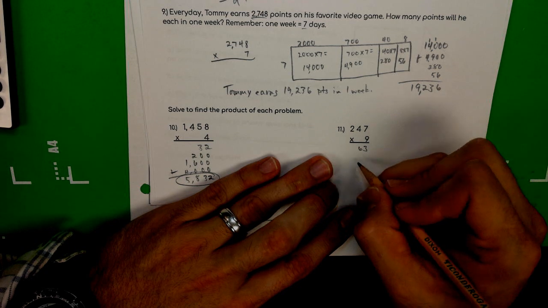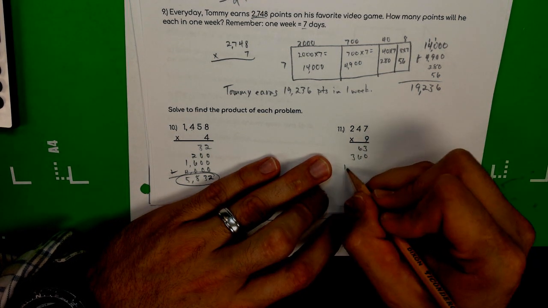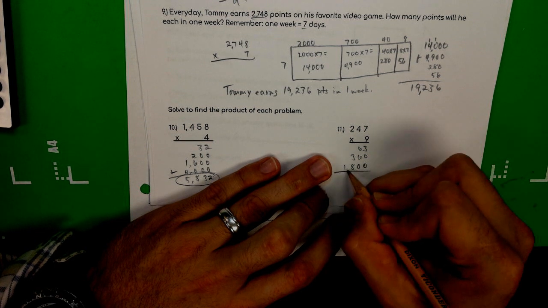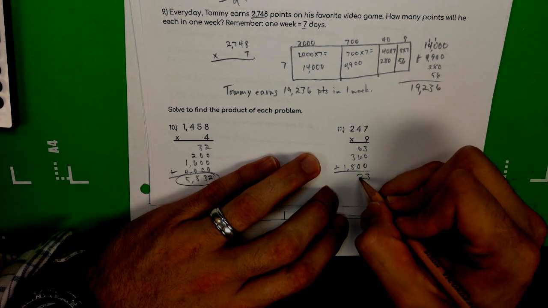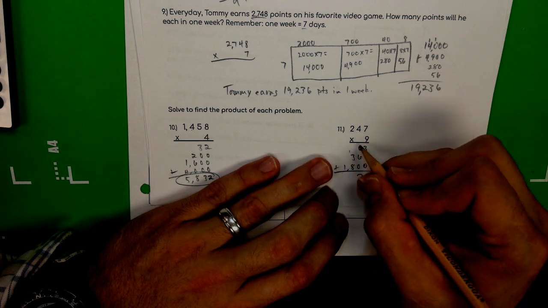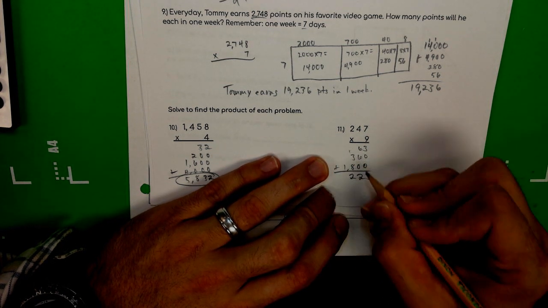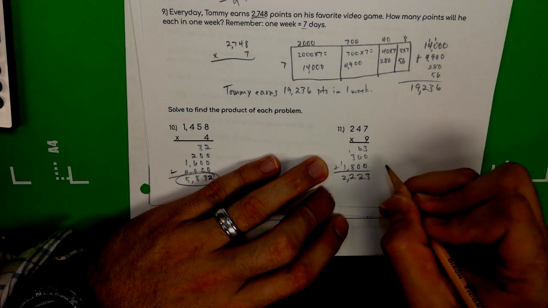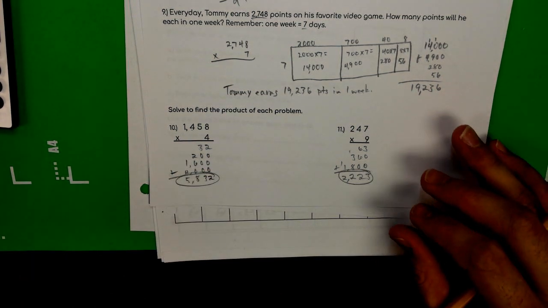Number 11, 7 times 9 is 63. 40 times 9 is 360. 200 times 9 is 1,800. Add these together. 3 ones, 12 tens, leave the 2, regroup the 10, or the 100. 100, 300, and 800 make 1,200. 2 thousands. 2,223 is that product. All right.